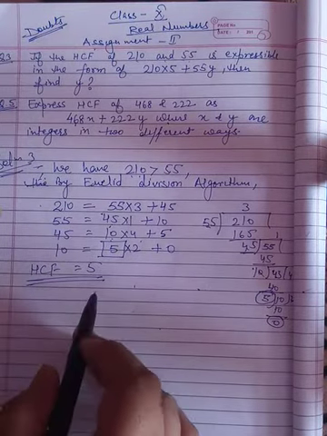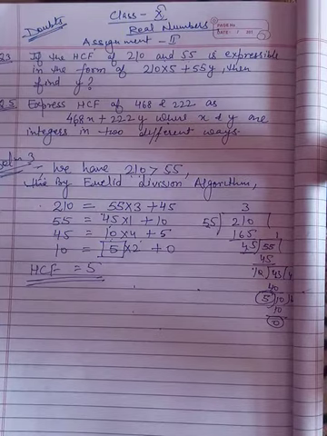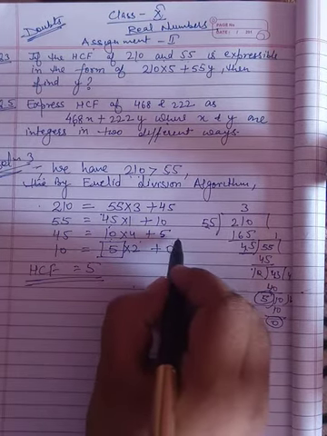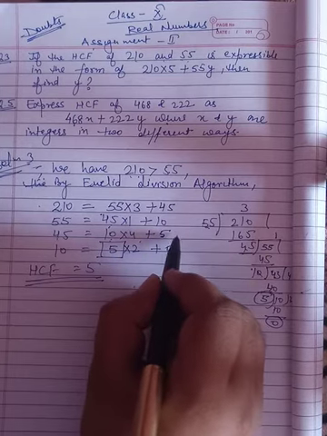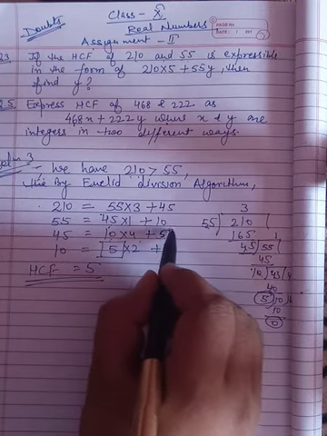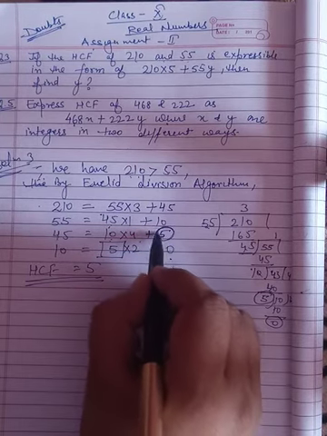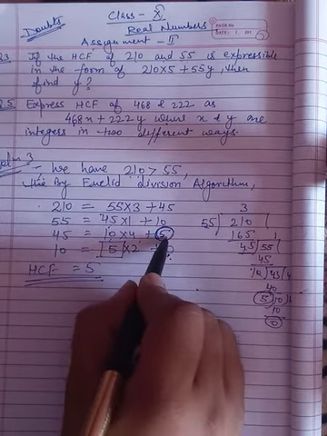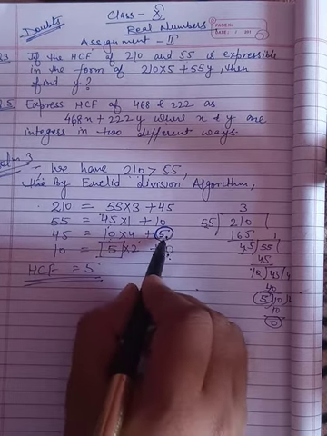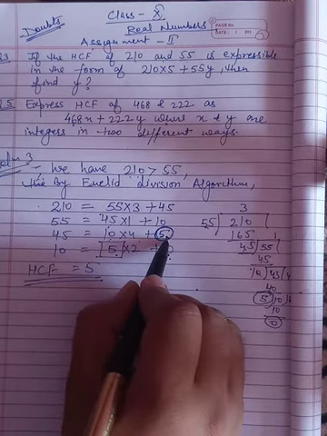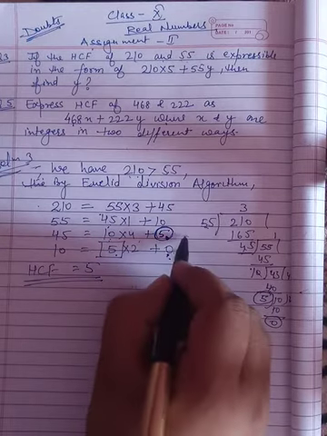So you have to represent this 5 in the form of 210 into 5 plus 55y. So what you will do, you will take the second last step, and you can again understand how we will do this one. You will take this one from the second step and find the value of this. Always you can see, if the last remainder is 0, then the second last remainder will be your HCF, because this will become the divisor in the next one. So this one is HCF always in the second last one.